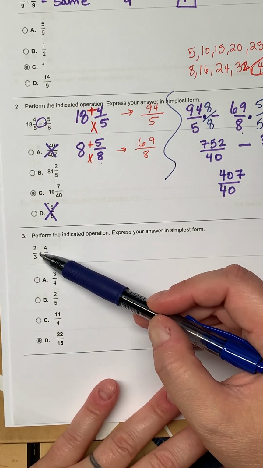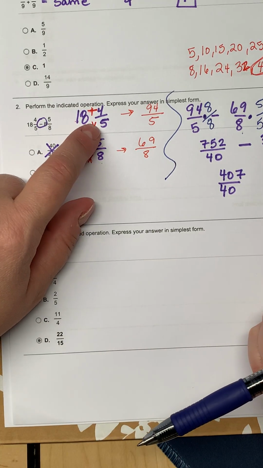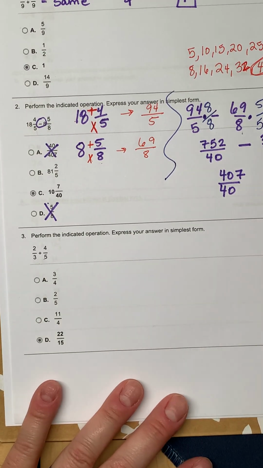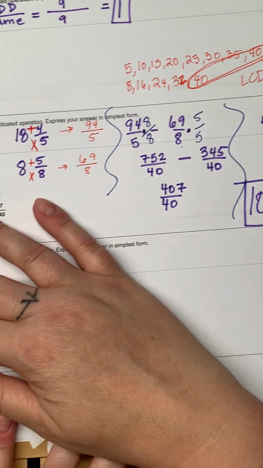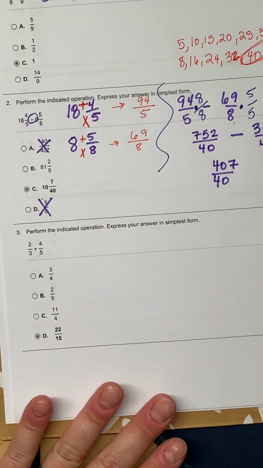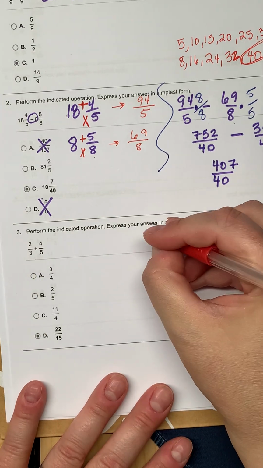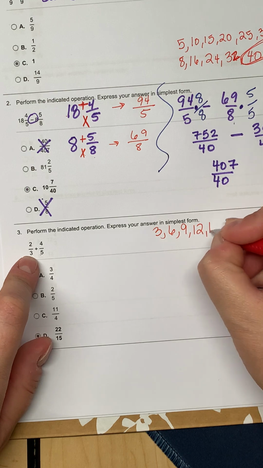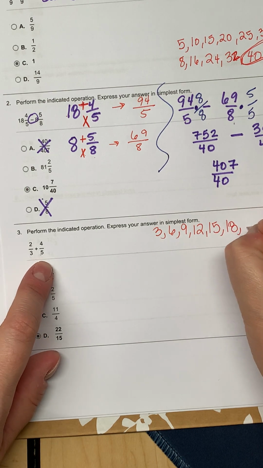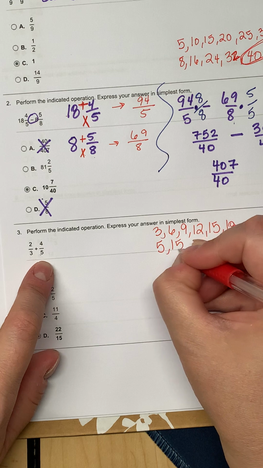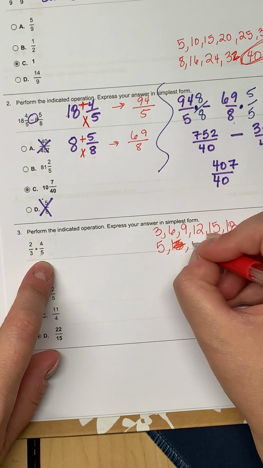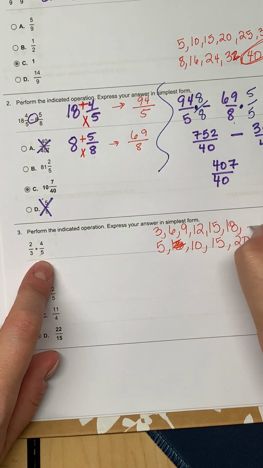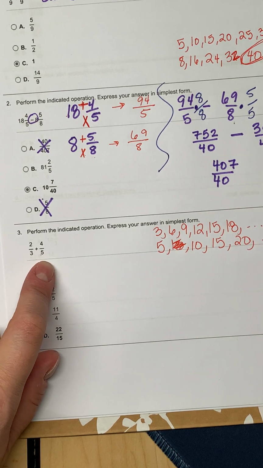Well, first ask yourself, do we have to do Texas? Nope, because we don't have mixed numbers like we did on number 2. So we just need to go to the next step where we find our LCD or our LCM. Okay, well, let's think about this. If I look at my first denominator, 3, and think of all of his multiplication facts, then I look at my second denominator, 5, and I come up with all of his multiplication facts.